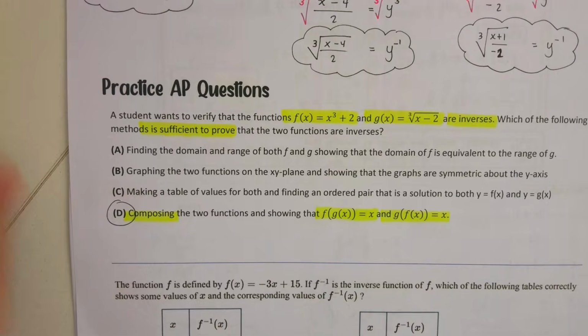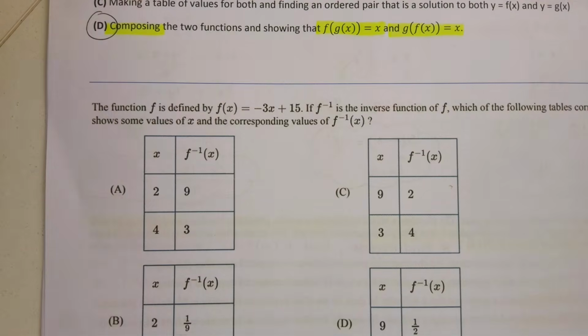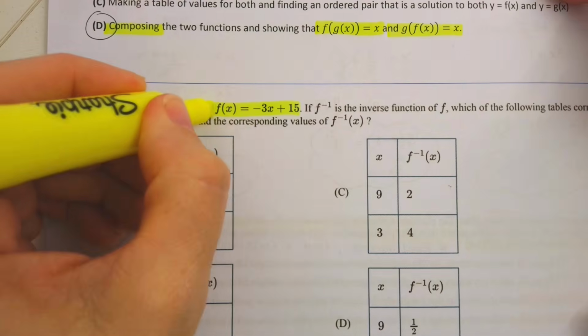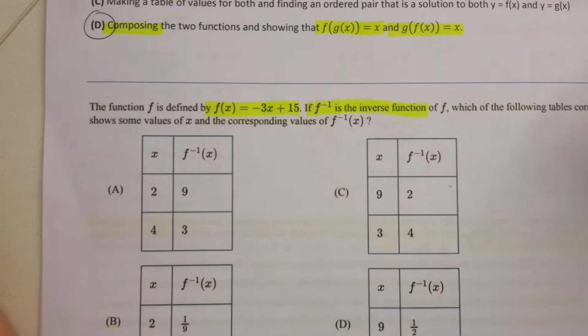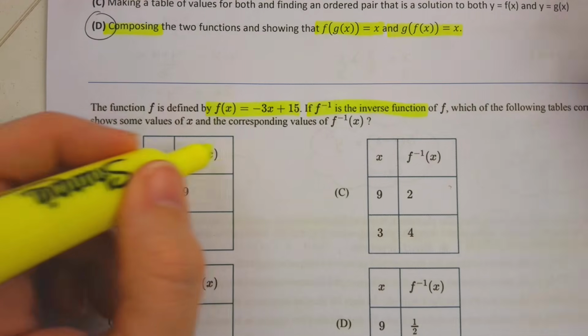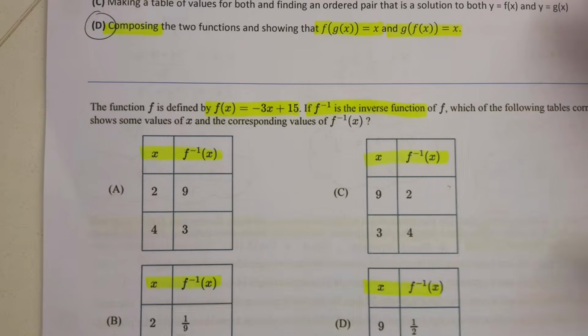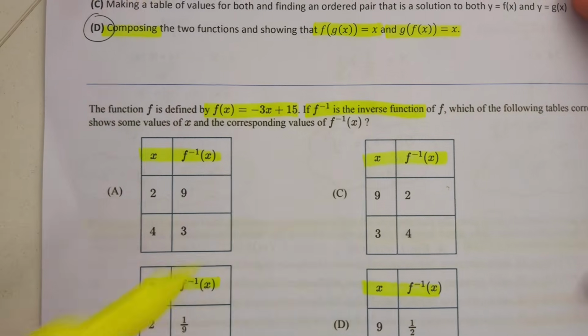Okay, another AP Classroom question on the bottom. The function f is defined by f of x equals negative 3x plus 15. If f inverse is the inverse of function f, which is honestly what they show in the tables, all of these tables are inverses. Which of the following tables correctly shows some values of x and the corresponding values for f inverse of x?